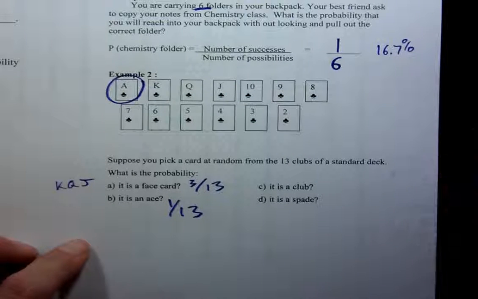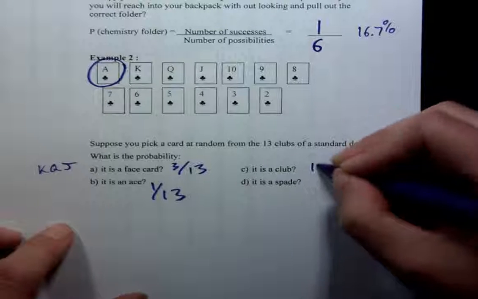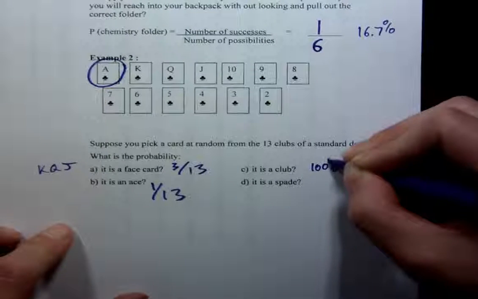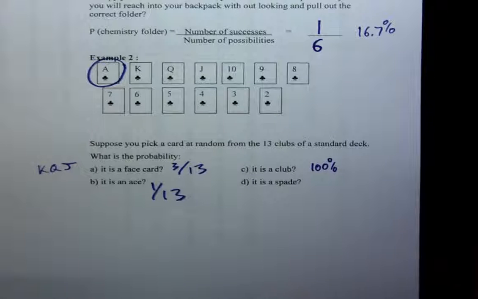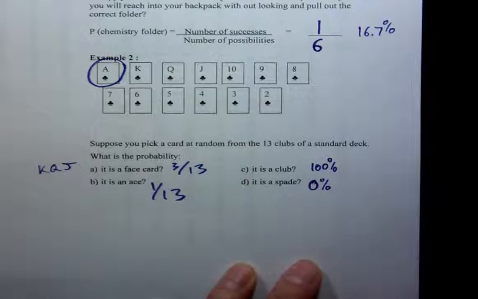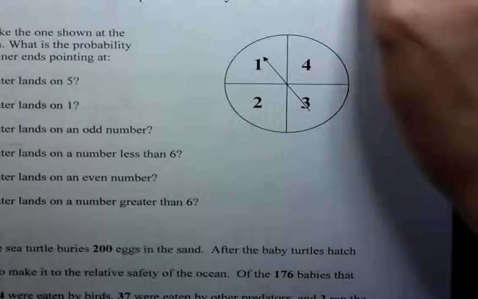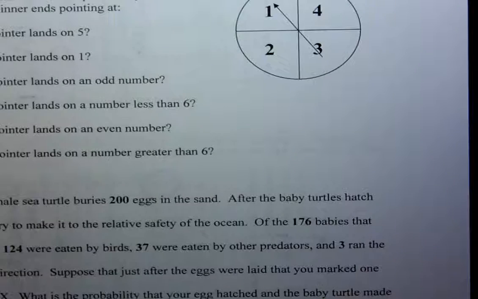All right, what's the probability it's a club? 100%. What's the probability it's a spade? 0%. Nice and easy, right? Okay, so when you have that, flip to the next page. We're going to take 5 minutes to see if you can do this whole page. 7's the challenge question. See if you can follow through that whole word problem and get that. The first part should be really easy.